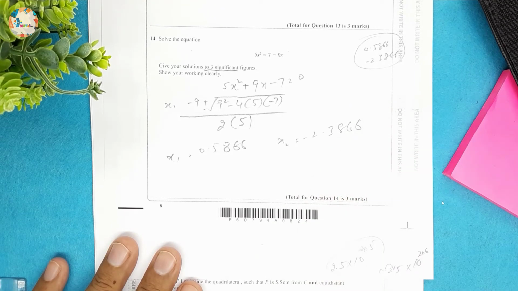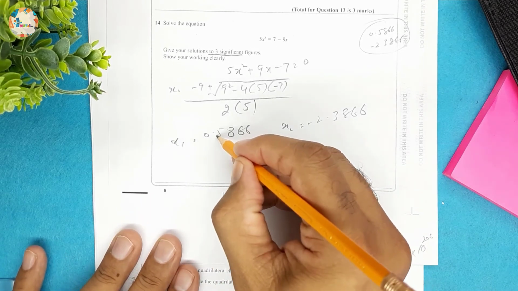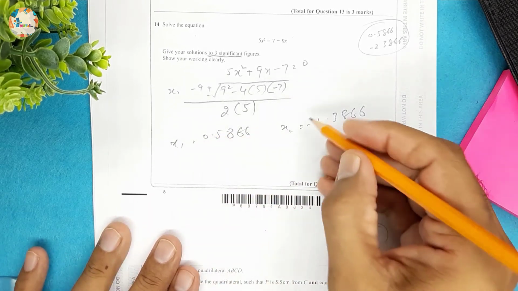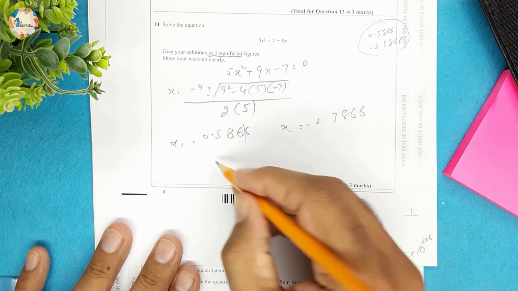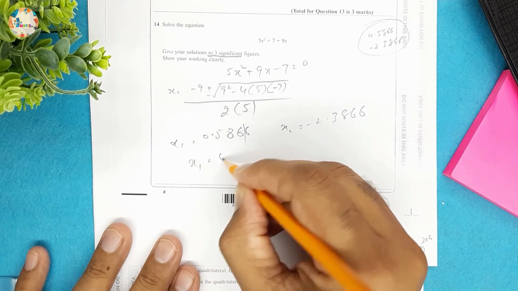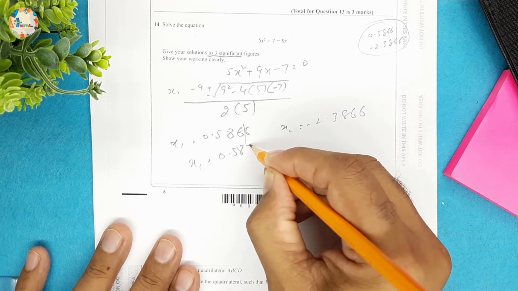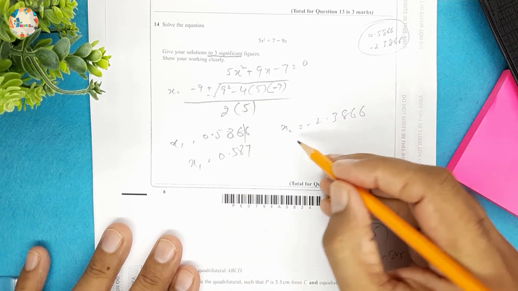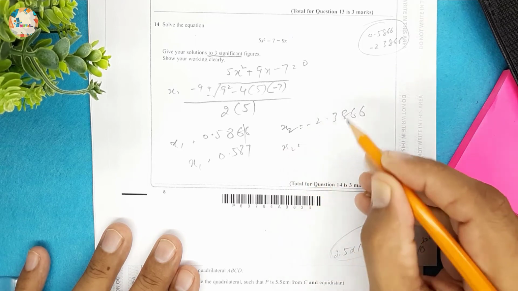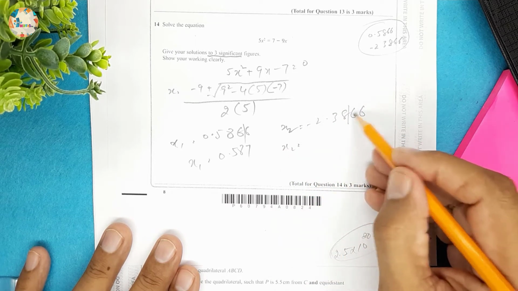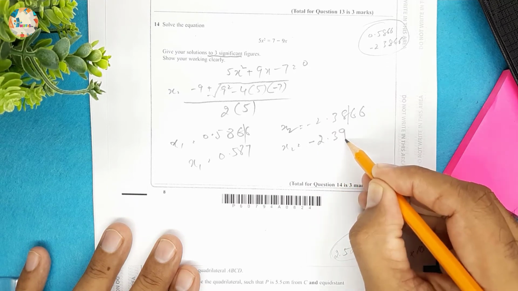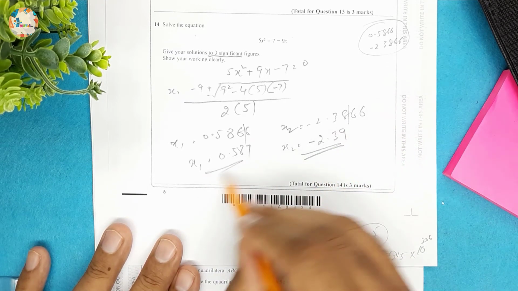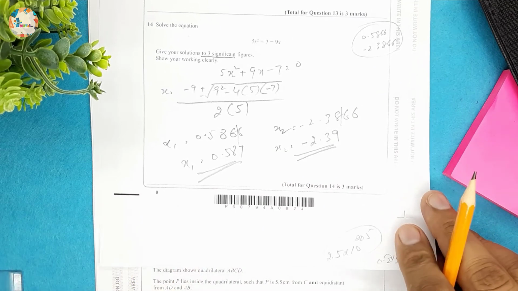These are basically the values, but they require up to 3 significant figures. So the leading 0 is non-significant. So 3 significant figures will be 1, 2, 3. So we will have to remove this. So x1 will be 0.587, and the second value, x2, will be 1, 2, 3. So we have to remove from here. So it will be minus 2.39. So this one and this one, these two will be our final answer.